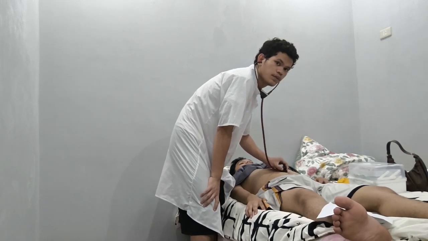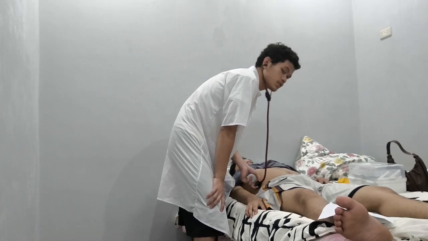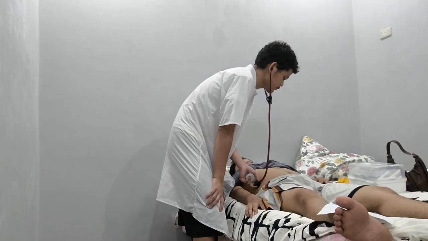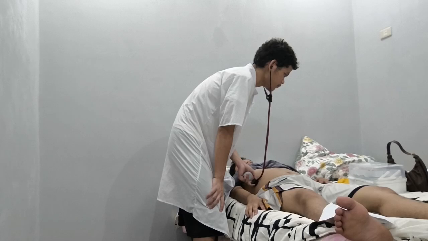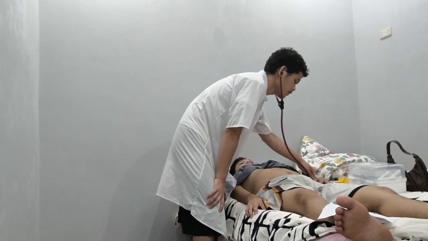Okay, there doesn't seem to be any bruit in this area. Let's check the iliac crest. Just go around the sides. Of course, the other side as well.